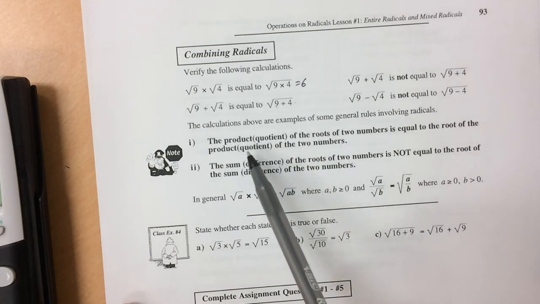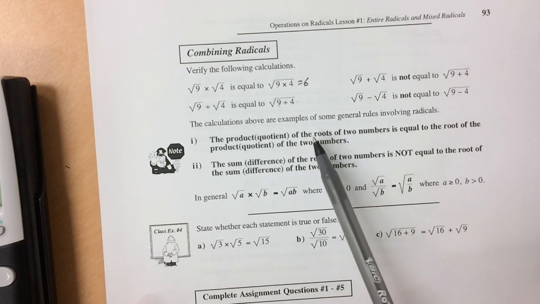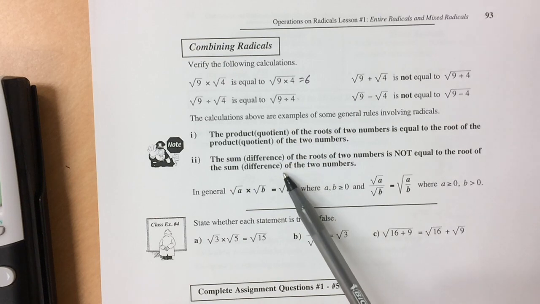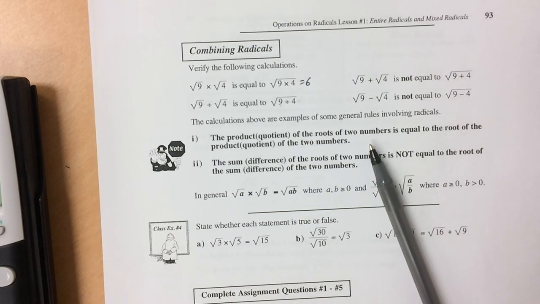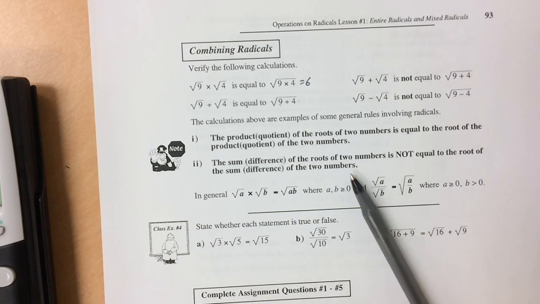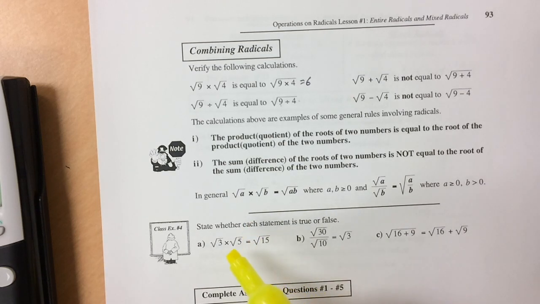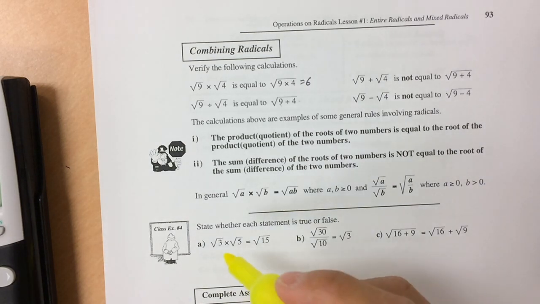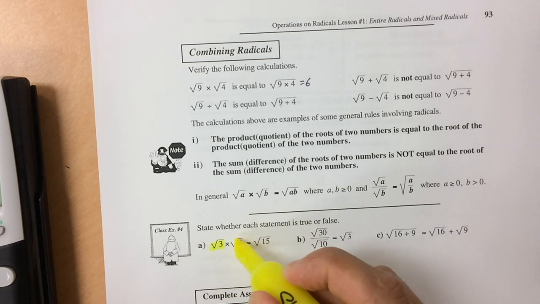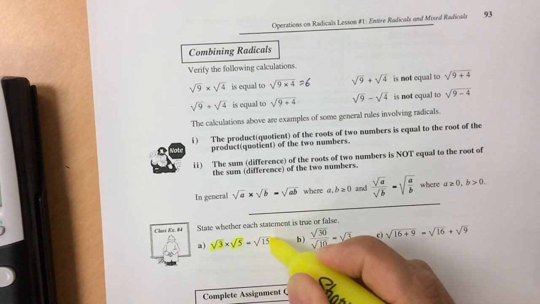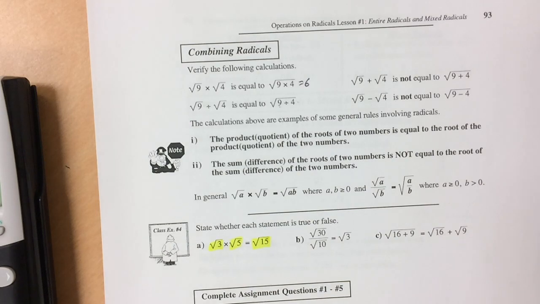So what we have are product and quotient of the roots. I'd encourage you to read this, but the product or quotient of the roots of the 2 numbers is equal to the root of the product or quotient of the 2 numbers. So what we're going to do is look at class example number 4 now. We have to state whether each statement is true or false. So if I have square root of 3 times square root of 5, and that gives me square root of 15.